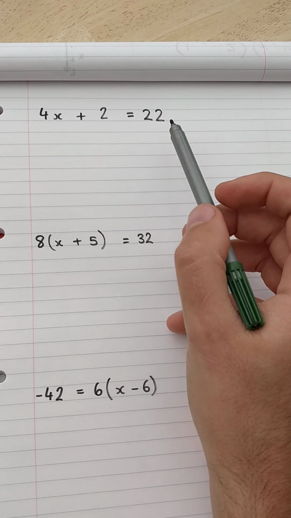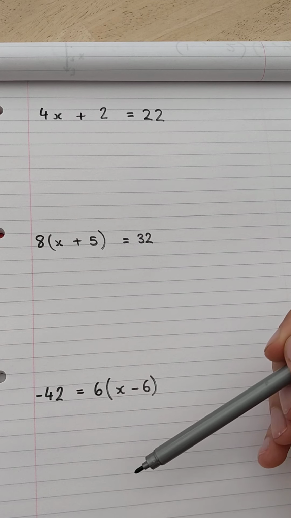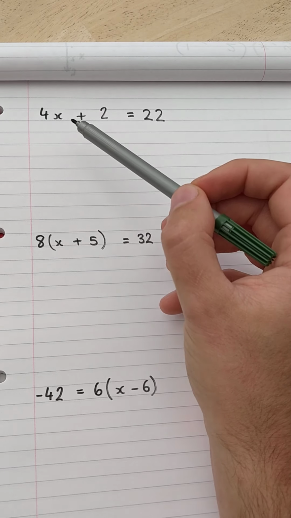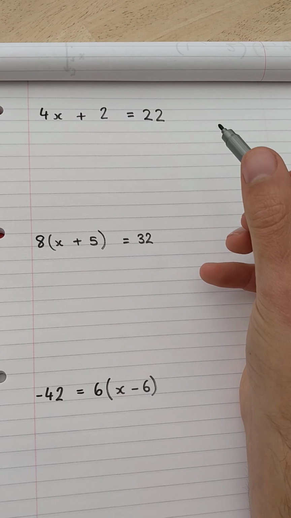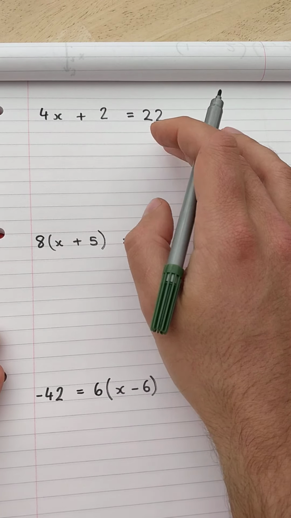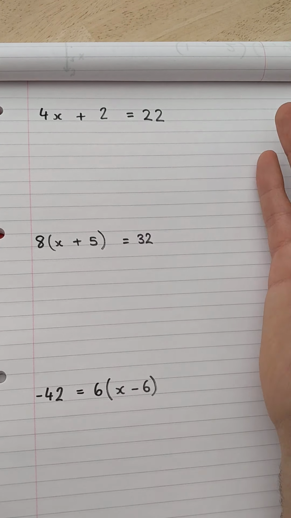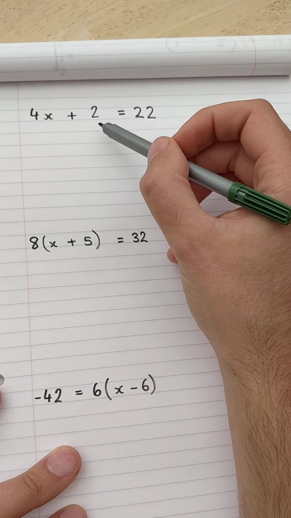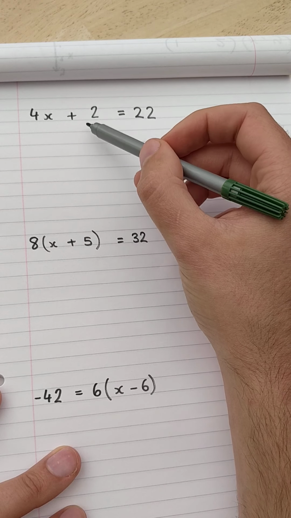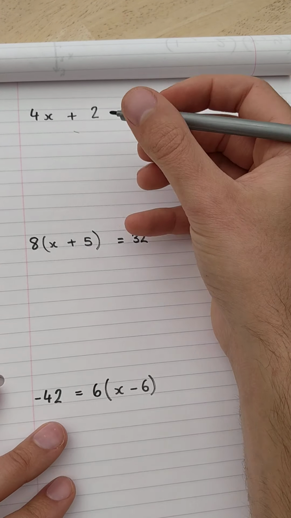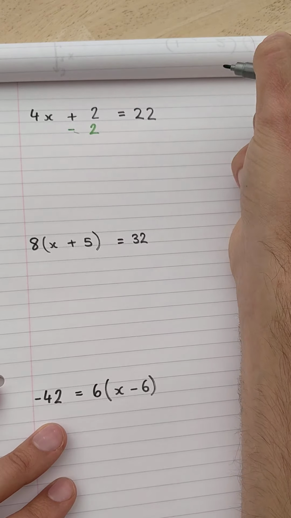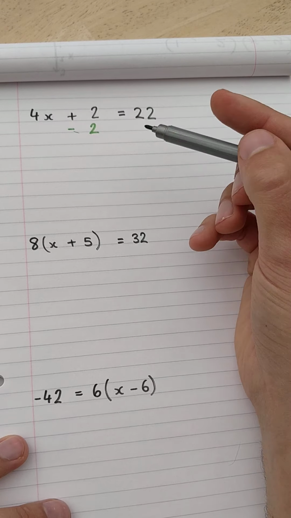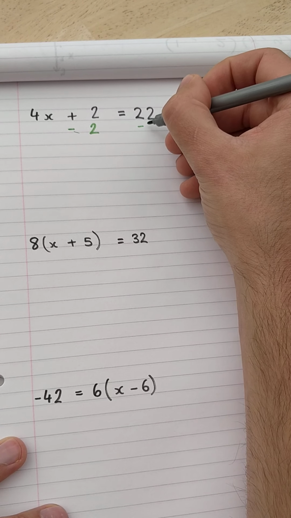So the aim of all of these equations is to calculate what x is and find out exactly what x is. So we've got 4x add 2 is equal to 22. Now the way that I'd like you to tackle anything like that is you want to end up with all the x's on one side of the equation first. So the easiest way to do that is to move or get rid of this plus 2 here. So to remove this plus 2 from the equation, what I need to do is take away 2 from this side of the equation. Now if I take away 2 from here, it's like a balancing effect. If I take away 2 here, I have to take away 2 from the other side as well.